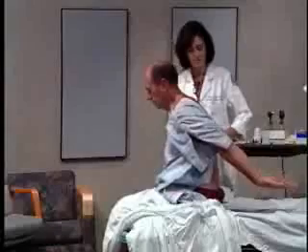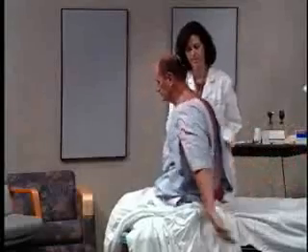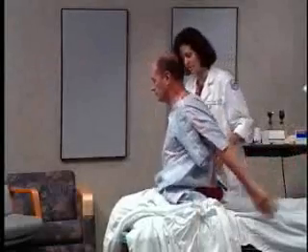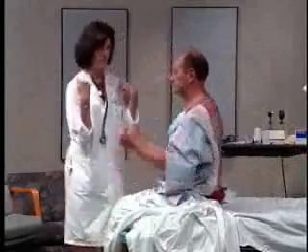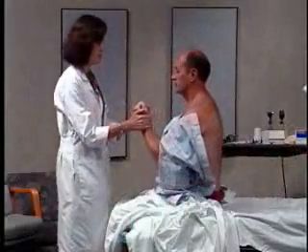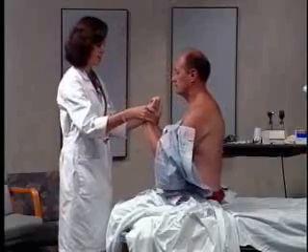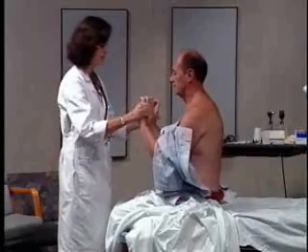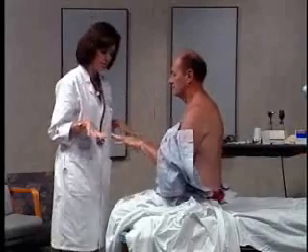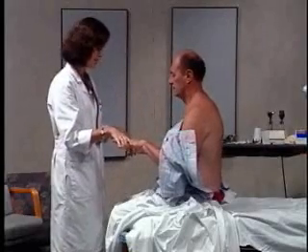Yeah. Now push up and back. And the same thing on the other side. Excellent. Now I'm going to ask you to go like this and pull towards yourself and back. And now hold your wrists up like that and push down and pull back. Good. Now hold your fingers apart. Don't let me push them together.